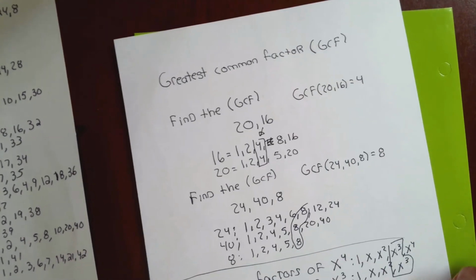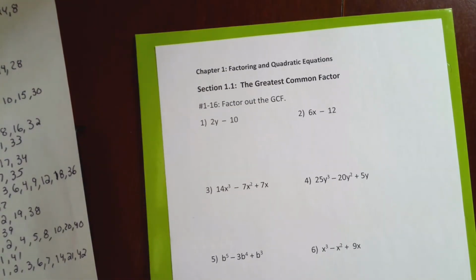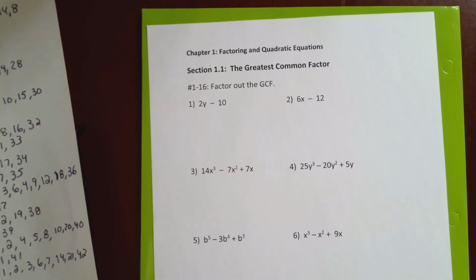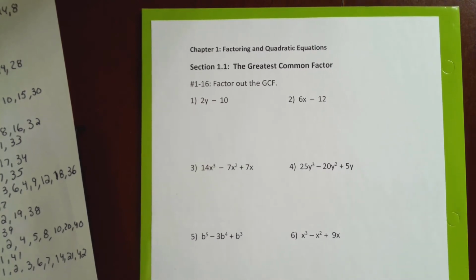So in section 1.1, the instructions for the first 16 problems are to factor. And factoring is asking me to rewrite the problem with a parentheses. Factoring the common factor involves first identifying the greatest common factor and then rewriting the problem with the greatest common factor in front of a parentheses. A greatest common factor can be just a number, just a letter, or a combination of a number and a letter.